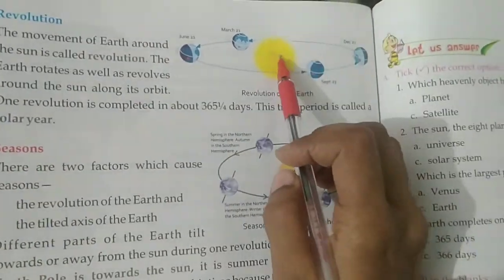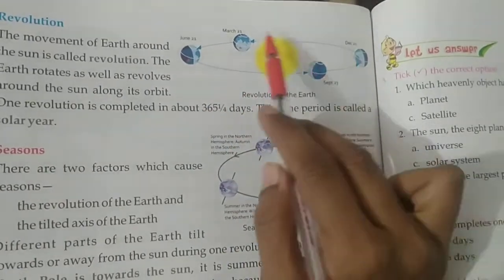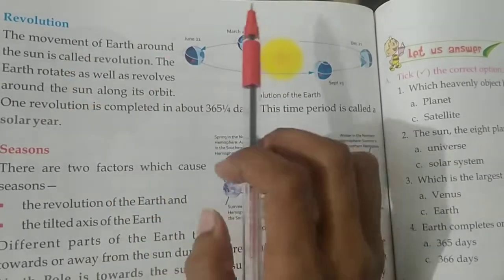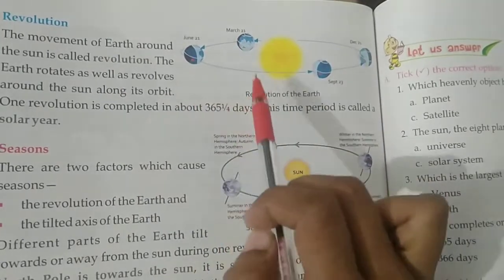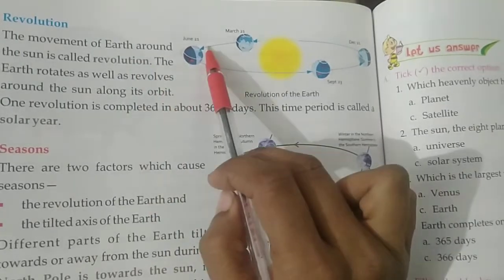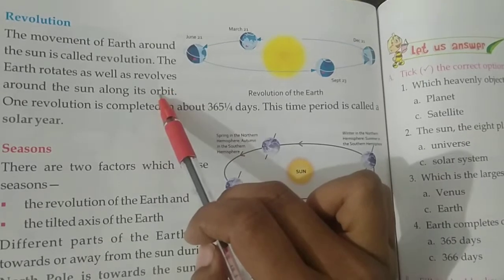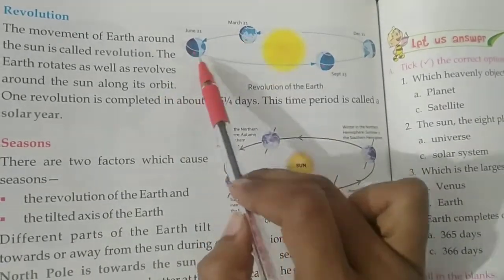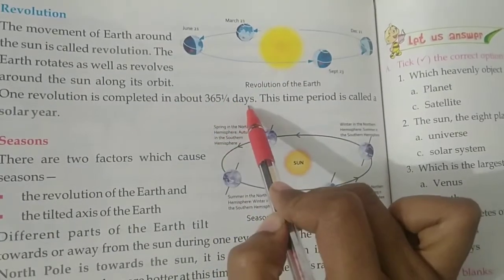Now this is the sun, okay, and all the planets are revolving around this sun. So because of the movement, or motion, of our planet earth around this sun, it is called revolution. And because of this revolution along this orbit, orbit means the fixed path, seasons occur. Okay, so to complete one full revolution, it takes 365 1/4 days.